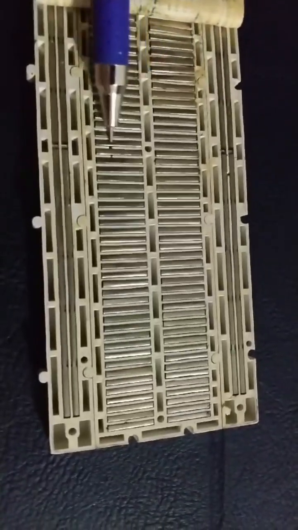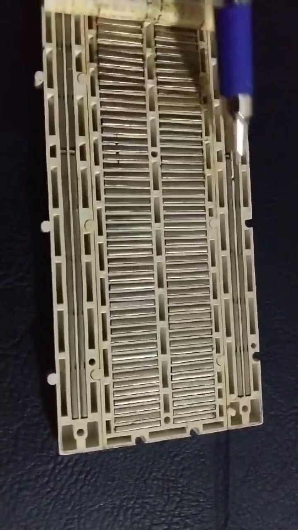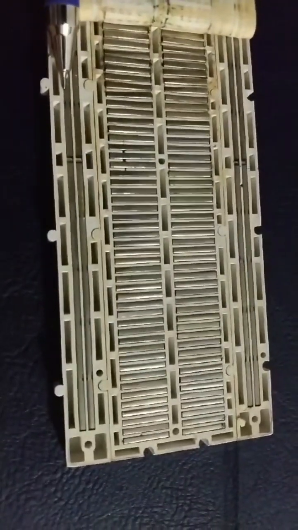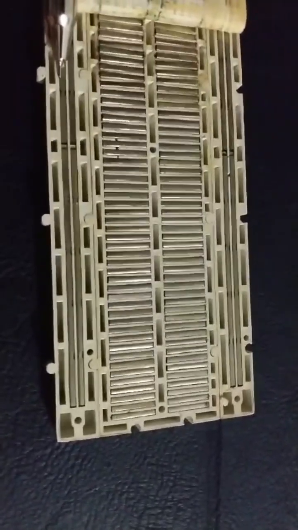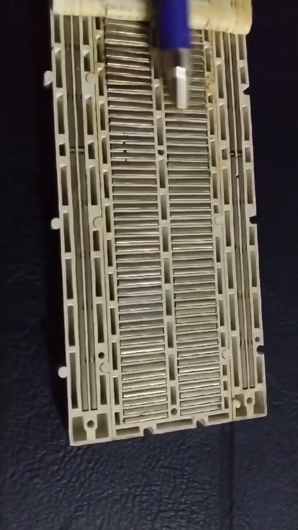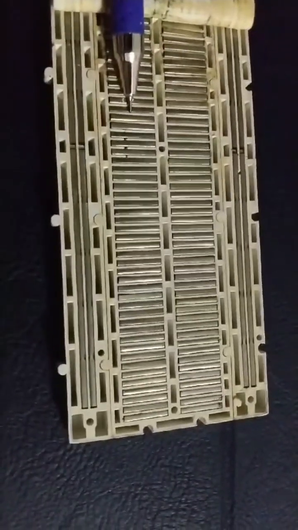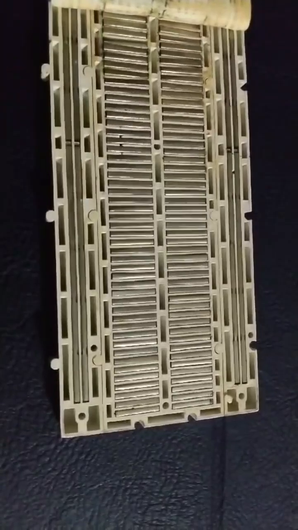That means here the metal is attached vertically, and here the metals are connected horizontally. Because of that, you should connect these two parts in the vertical direction, and these two in the horizontal direction.